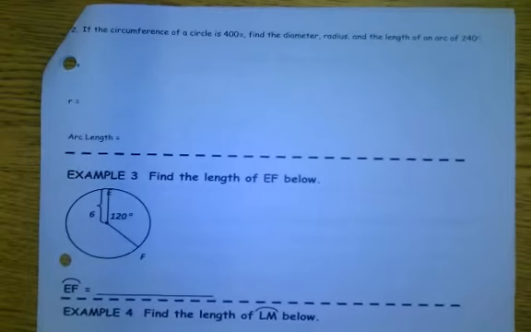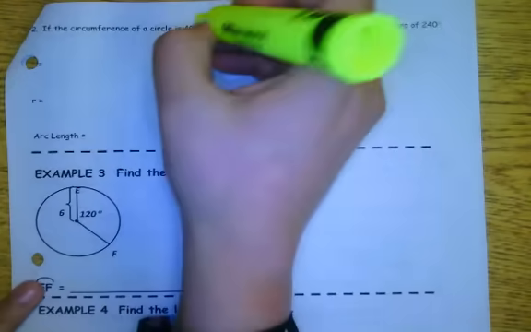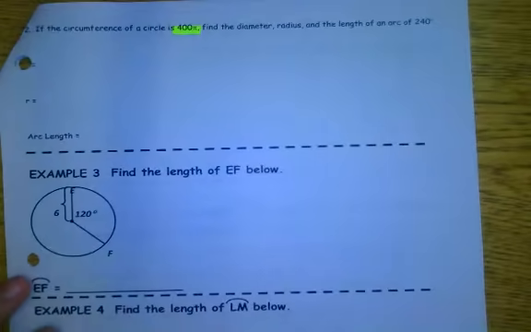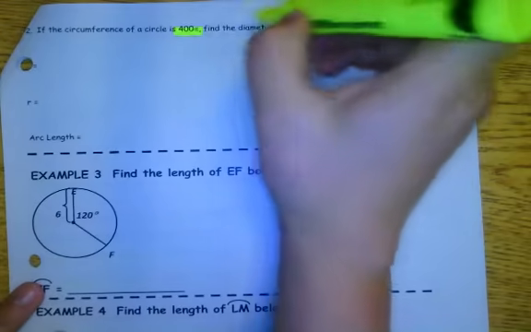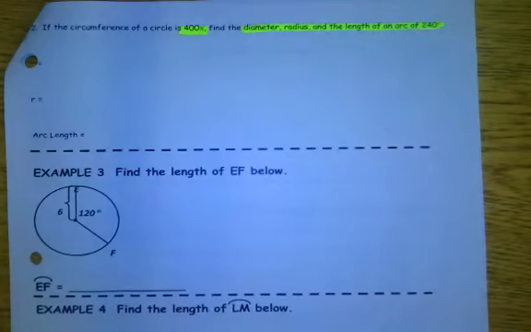Number 2. If the circumference of a circle is 400 pi, find the diameter, radius, and length of an arc of 240 degrees.